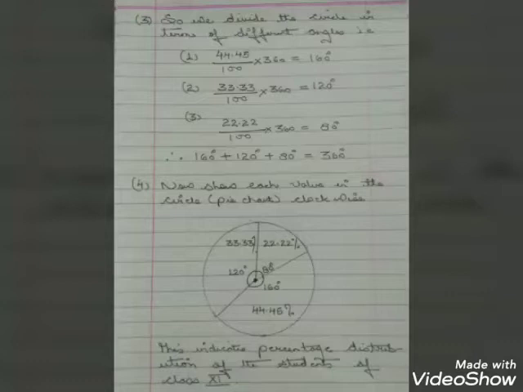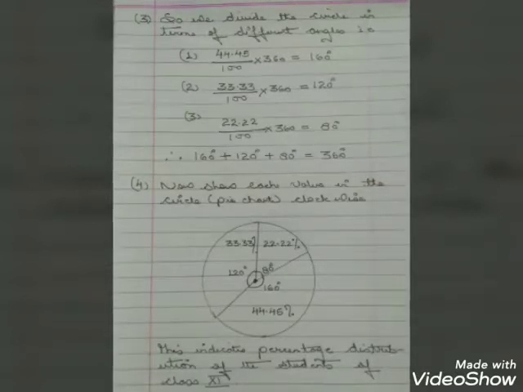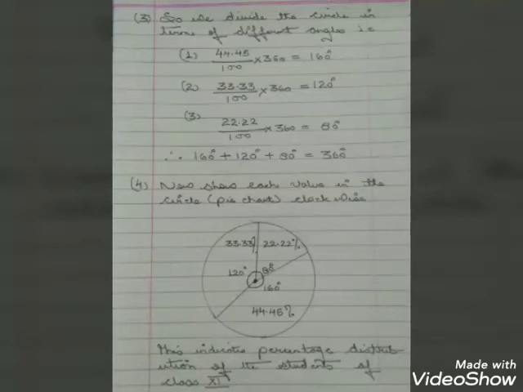So children, this is how a pie diagram is constructed. If the figures are already given in percentage, then the only thing you have to do is share them in terms of components of 360. If the figures are not given in percent, then first you have to convert the values into percentage, and after that share them in terms of components of 360, and that is how you are able to construct a pie diagram. Thank you.